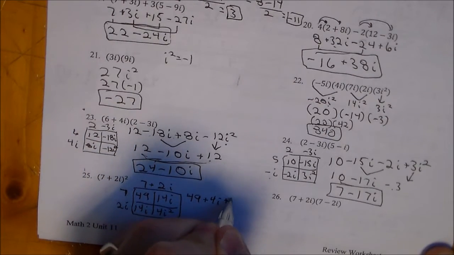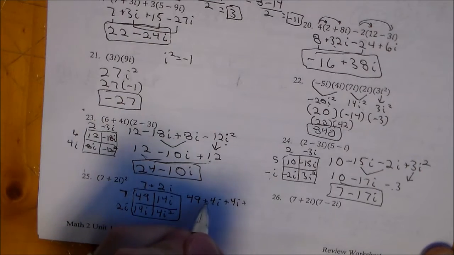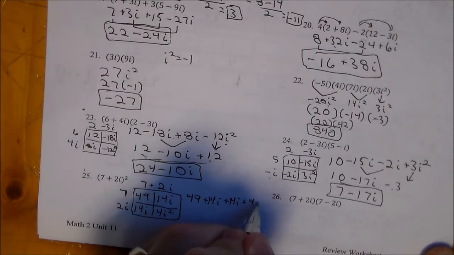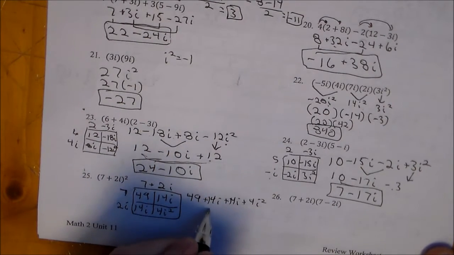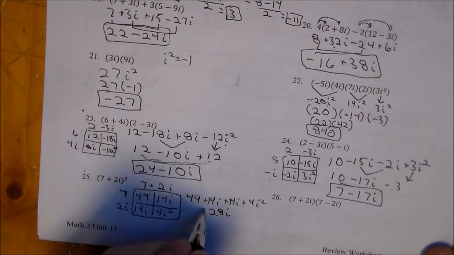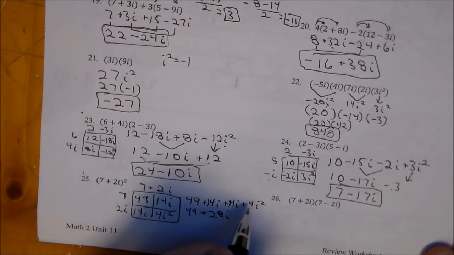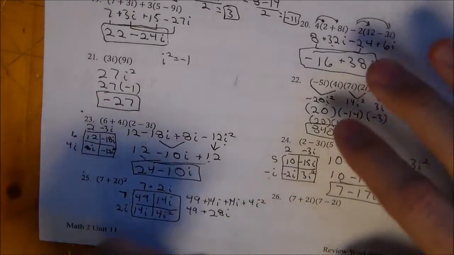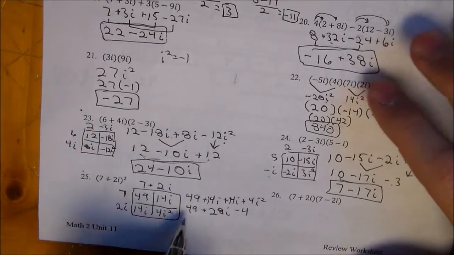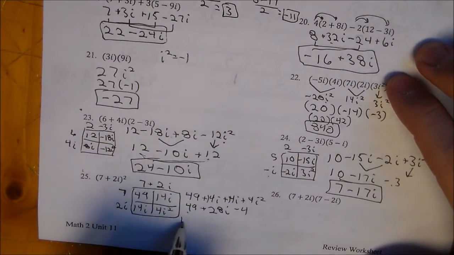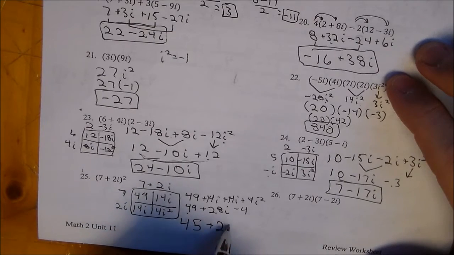So let's write them out. Oops, 14. So 14 and 14 is 28. Bring down the 49. 4i squared becomes negative 4. So 49 minus 4 is 45, and then 28i.